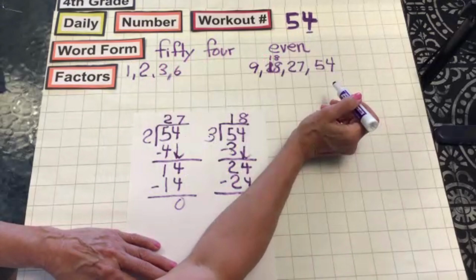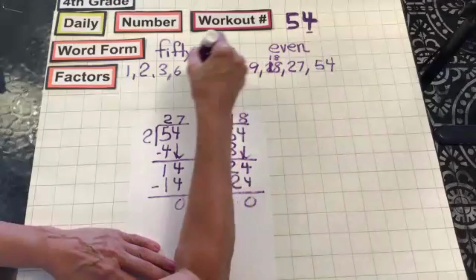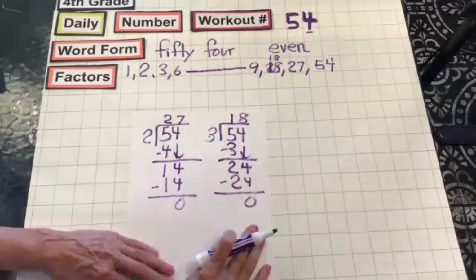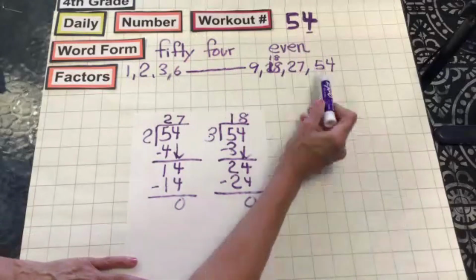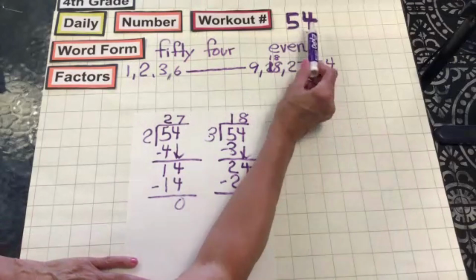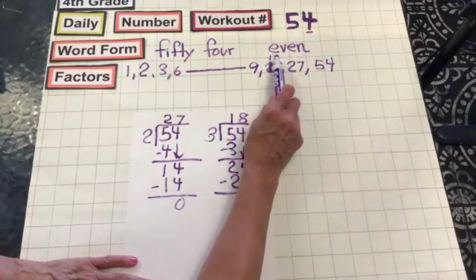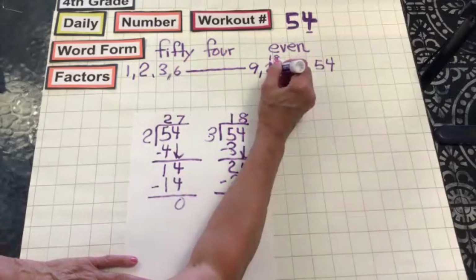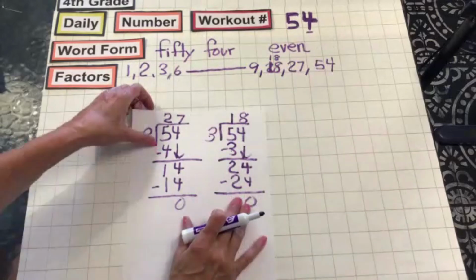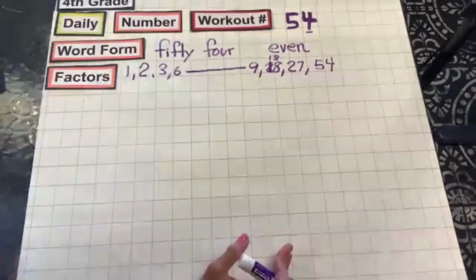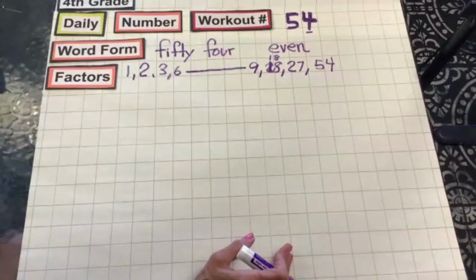Does 7 go in? No, it doesn't. Does 8 go in? Nope. 9, we already have 9, so we're done. And as you can see, 9 had to go in because 5 plus 4 equals 9. And look at this, 2 plus 7 equals 9, 1 plus 8 equals 9. Pretty amazing. All right, so there we have it, our factors of 54.